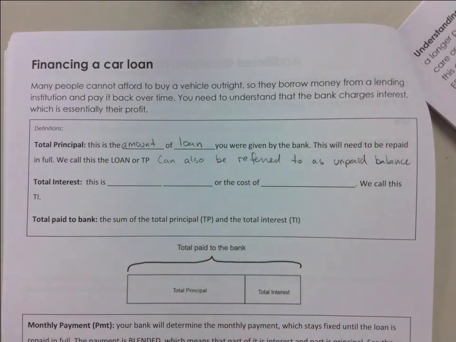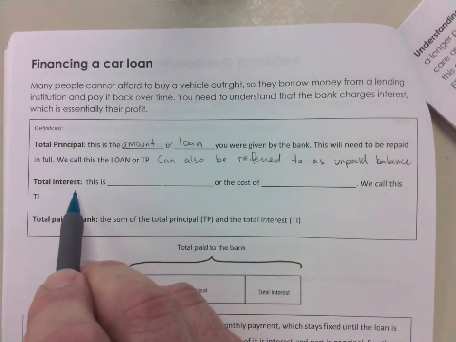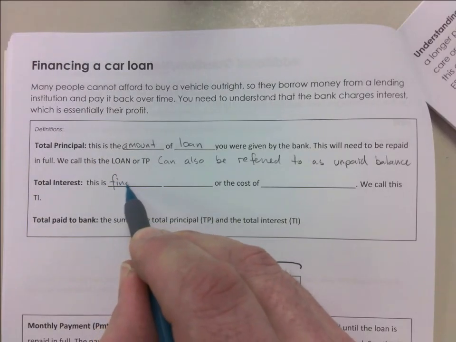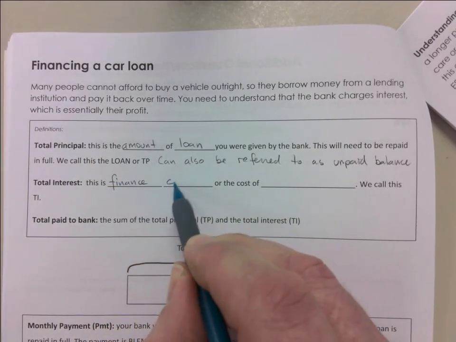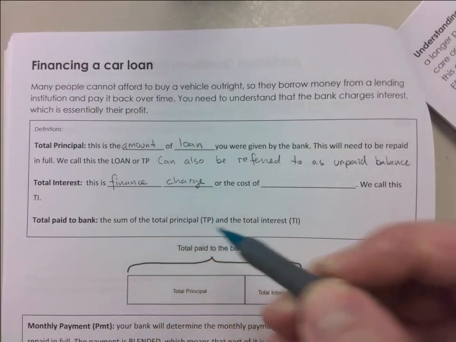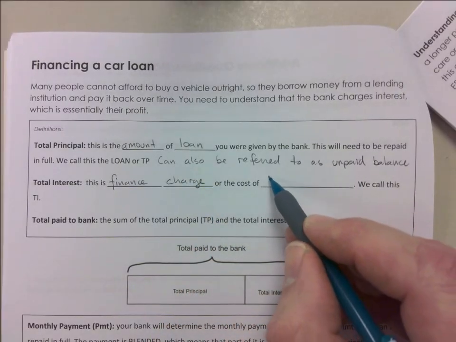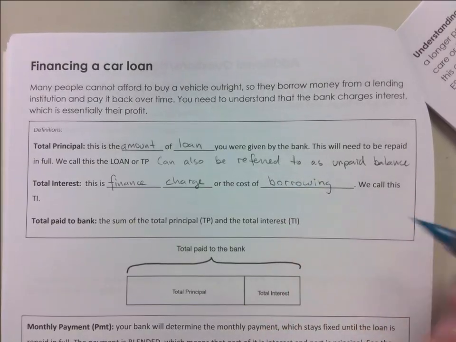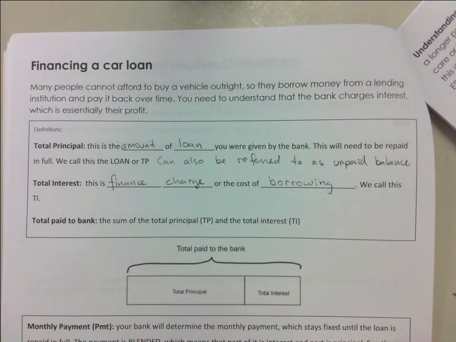Guys, follow along now, okay? Total interest. This is the finance charge, also known as the cost of borrowing. We call this TI, total interest.